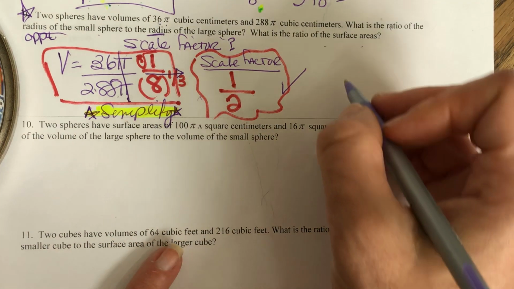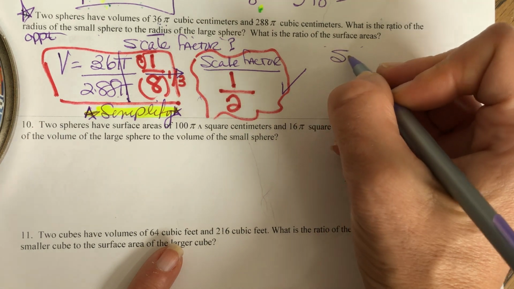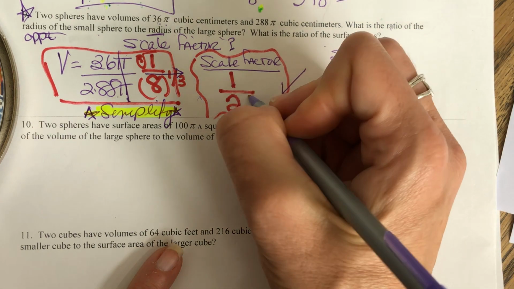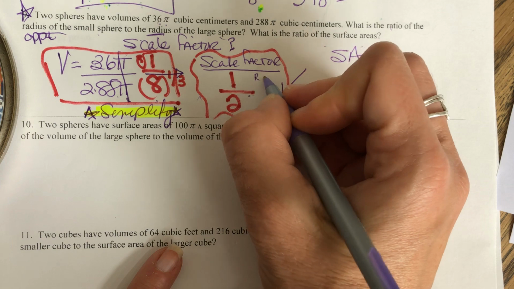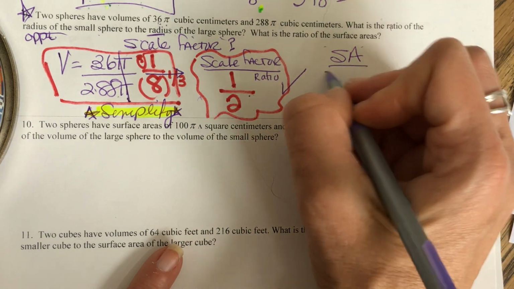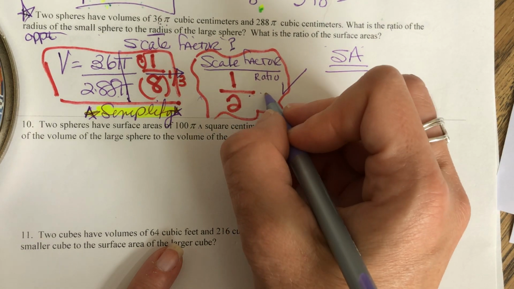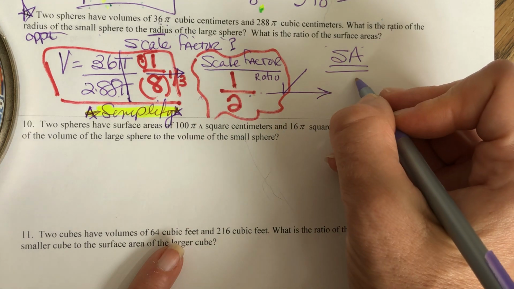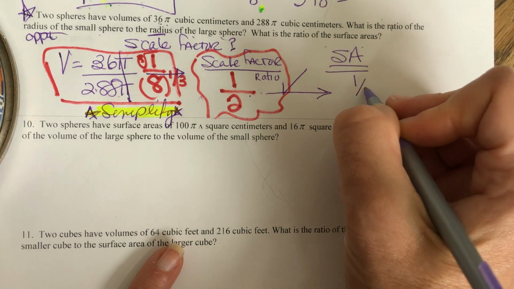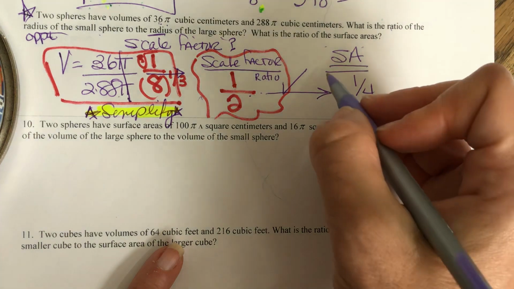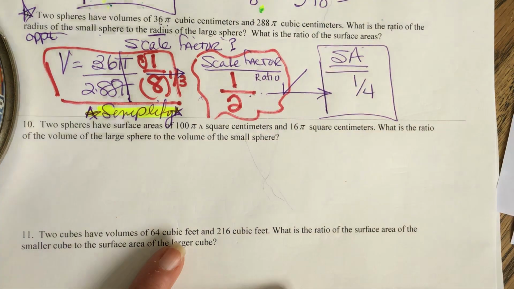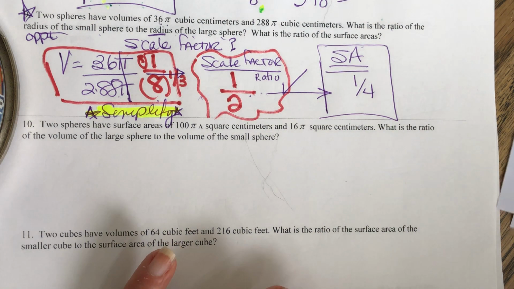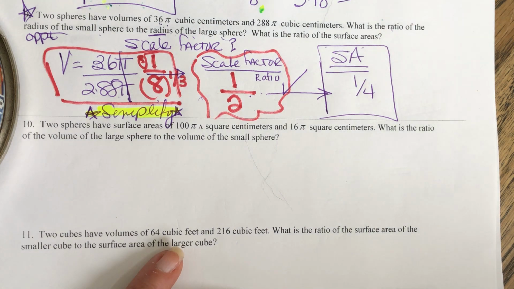So here's the surface area. Now it wants the ratio of, here's your scale factor ratio. Now it wants the ratio of your surface area. Well, you take the scale factor, and what do you do to get the surface area? Square it. So the ratio is 1 to 4. 1 over 4, 1 to 4. I don't care what you guys tell me. Okay? Please make sure you understand that. That's where people make the mistake.